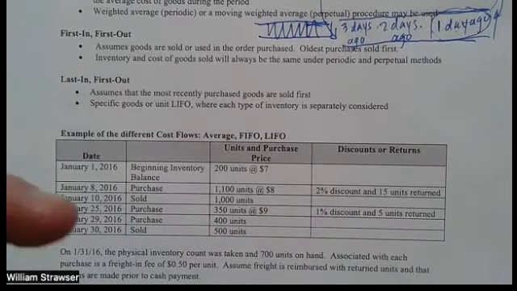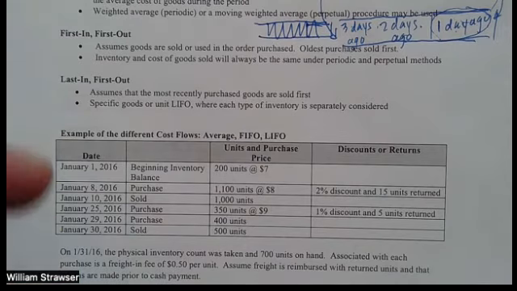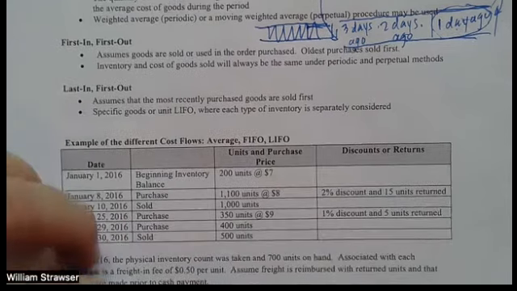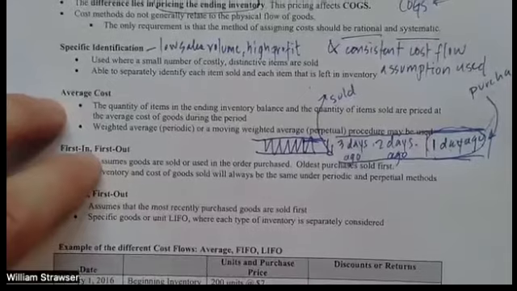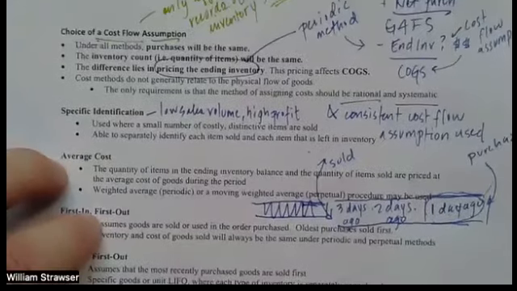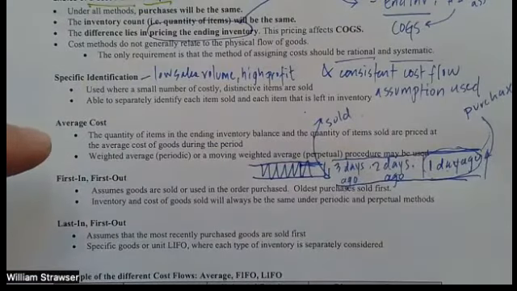I also think about tech industry, even though they don't stock shelves, right? Older things don't tend to go off the shelf. It's the new stuff that's flying off the shelf. So those are the cost flow methods. Revisit those a bit. People don't tend to have an issue with them, really.